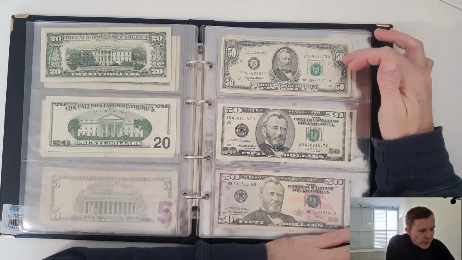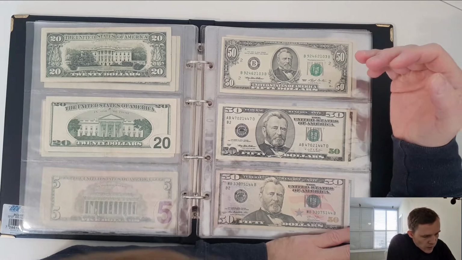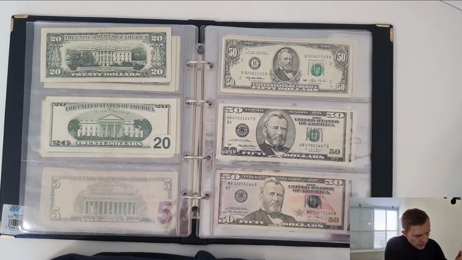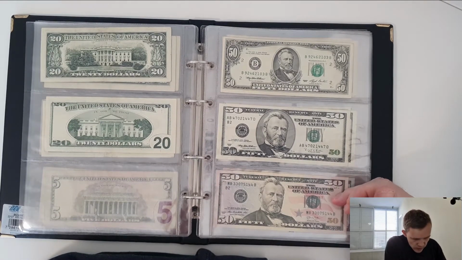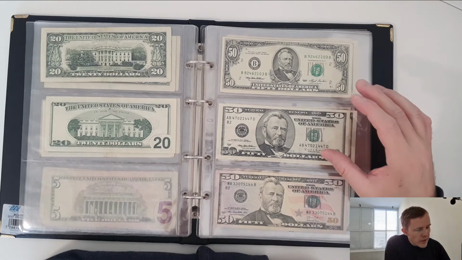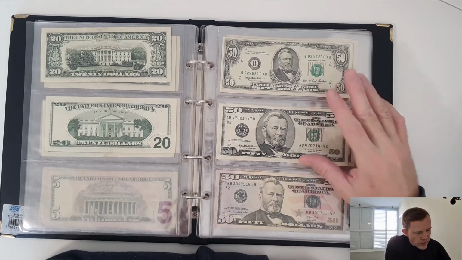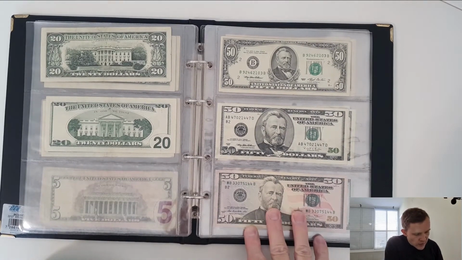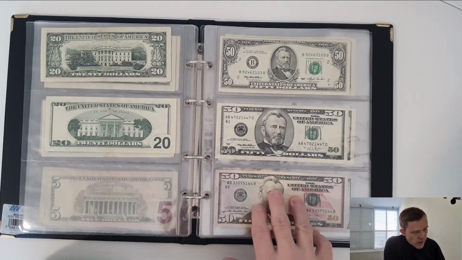Okay, next $50. $50 1993, $50 1996, $50 2013. So three completely different series. You can see a lot of difference between all of them. How many colors do you see in this bill?